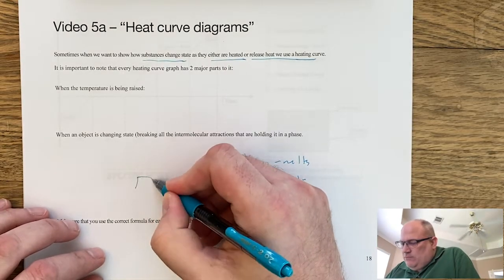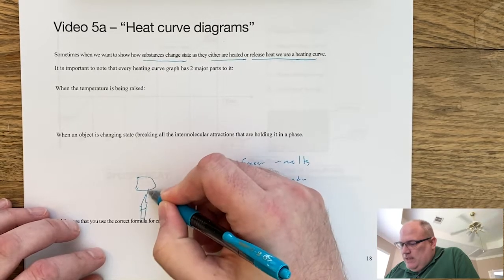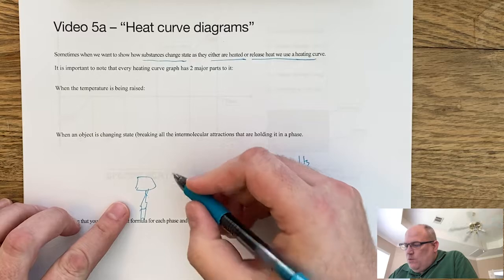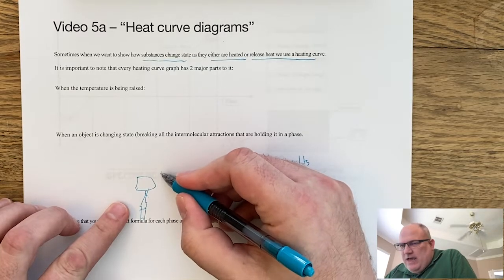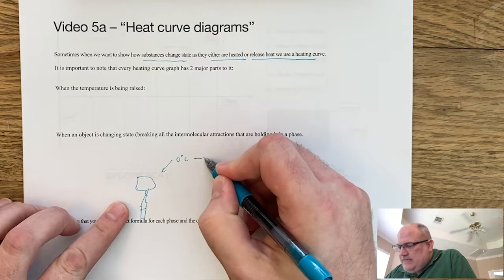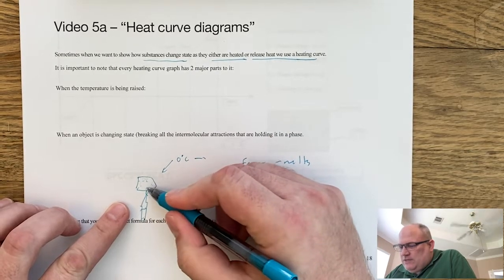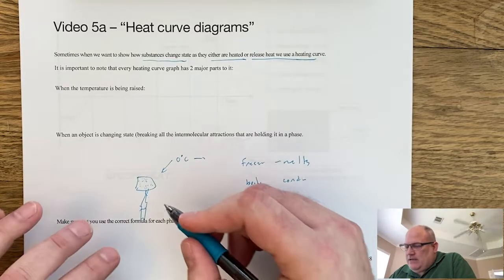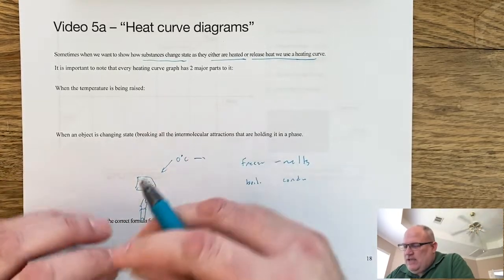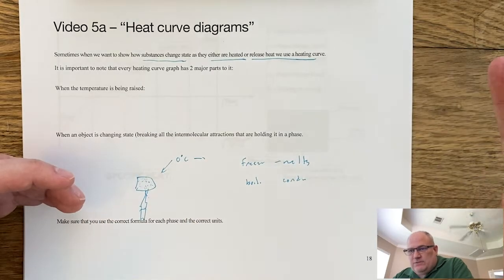You may not be aware of this, but let's say we take an ice cube at zero and we put a flame underneath it. This is my flame, clearly, and we're heating that ice cube up. When it hits zero, that ice cube's temperature will not increase above 0 degrees Celsius until it's completely melted. In other words, all the intermolecular forces that are very tightly attached to each other in a solid must break into a much looser liquid form, and then the temperature can increase again.